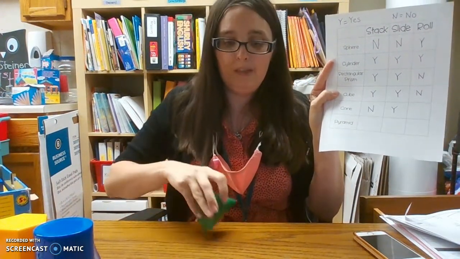So a cone does not stack. And N for no. Okay, let's see if it slides. Slides means it has to have at least one flat surface. It'll stop when my hand stops. It does. So a cone, yes, it can slide. And finally, can a cone roll? Remember, that means it has to have at least one curved area on the shape. Let's see if it does.